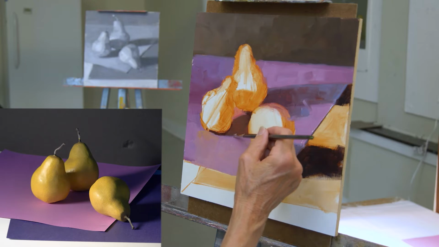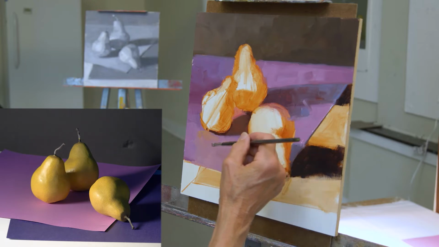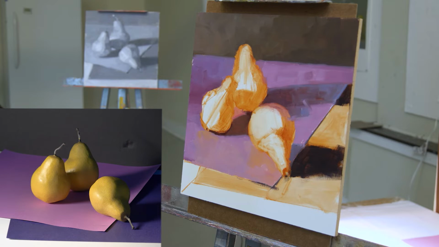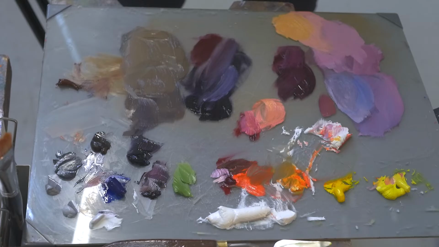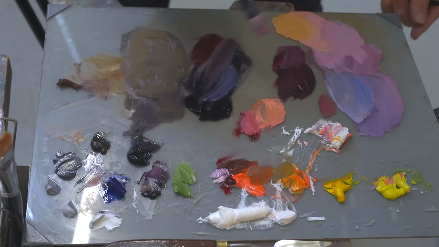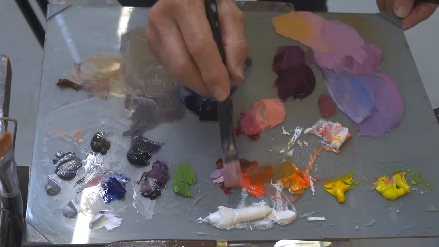Because these are shadows, I'm really softening those edges. Okay, let's get a little bit of the dark, and then I'm going to jump into the pears.